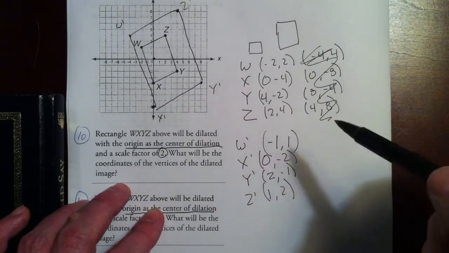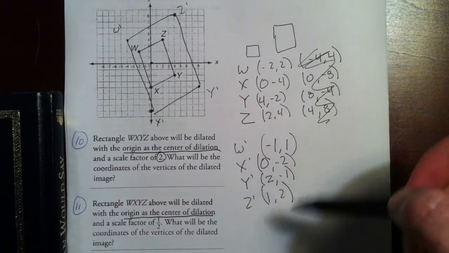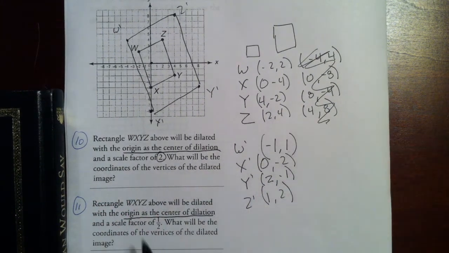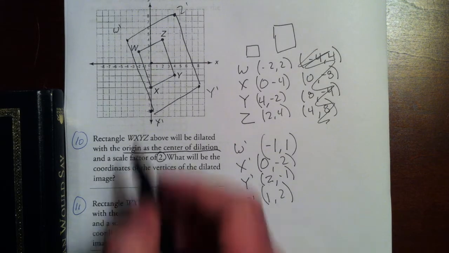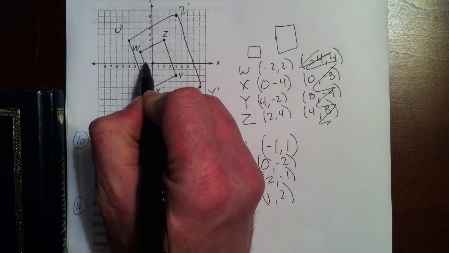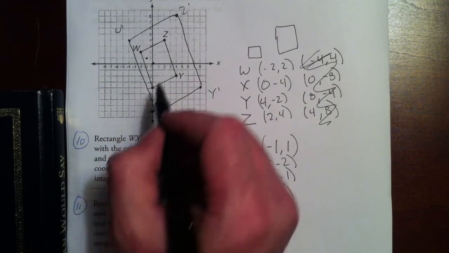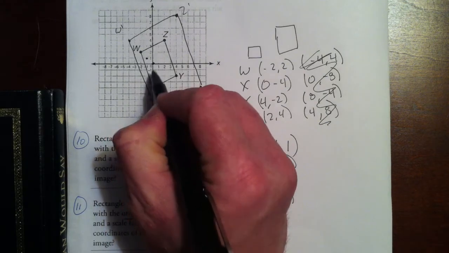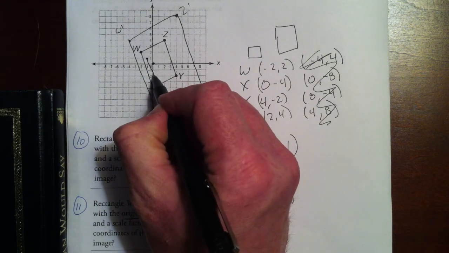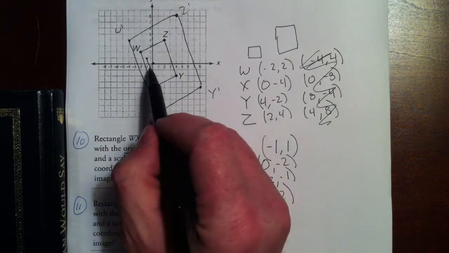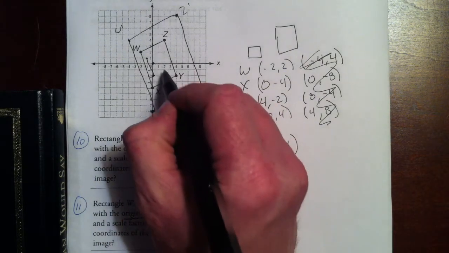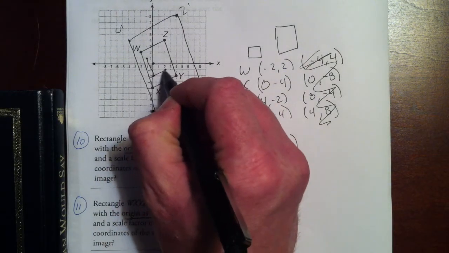And again, I'll just show you. I'm not asking you to do this in this problem, but we can plot this. And again, remember, the key is the origin as the center of the dilation. All right, well, let's go. -1, 1. 0, -2, which is right there. Go ahead and connect that guy. 2, -1, right there.